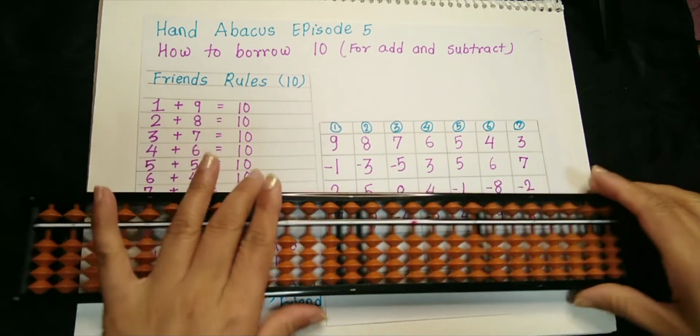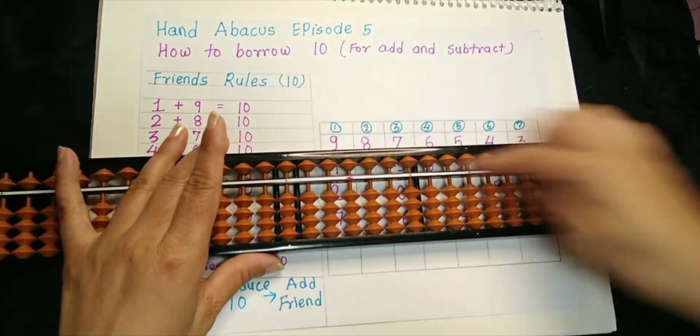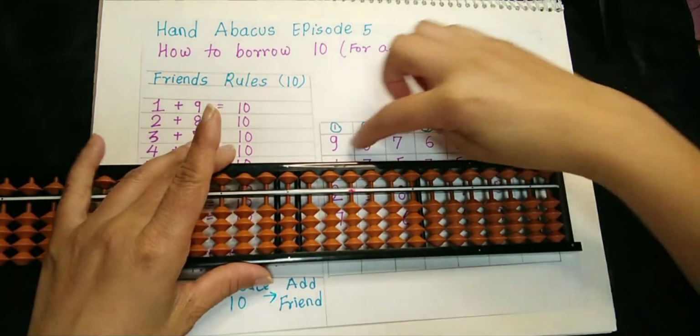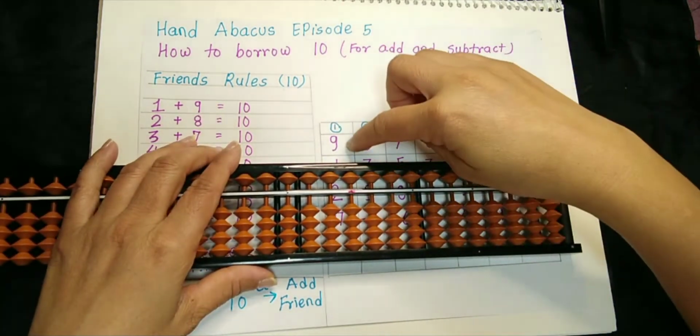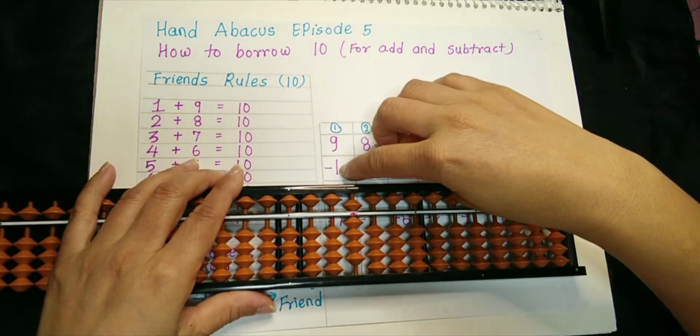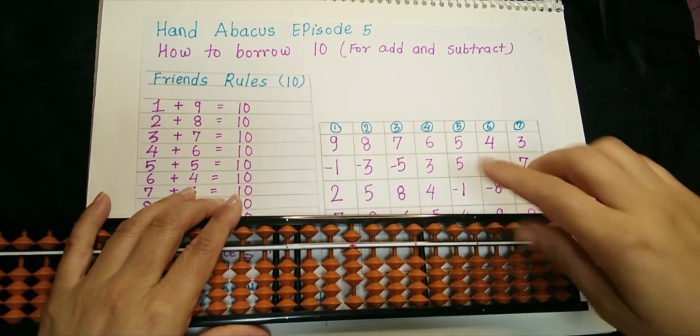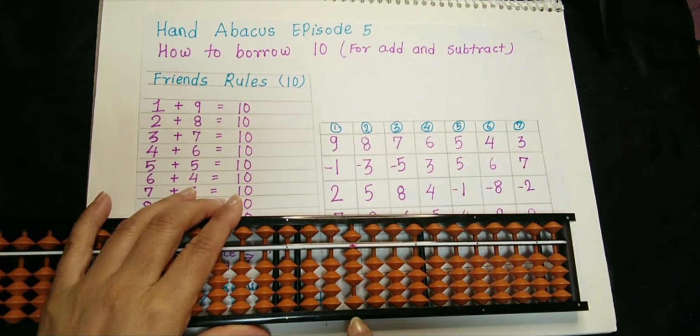So mark the rod, just adjust your number and mark the rod straight, and just open the first row. First place 9 here, and after placing 9, just remove 1. You can remove 1 easily and add 2, but we have only 1 bead here, so at this position we need to borrow 10.